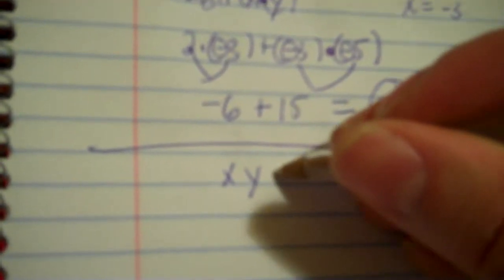Okay, next problem. xy minus 4y. X equals -5. Oh, sorry, my bad. I screwed that up. That's the wrong problem. xy minus 5x. X equals -4. Y equals 3. Okay, so x and y is times. Y and 5 is going to be minus. And then 5 and x is times.